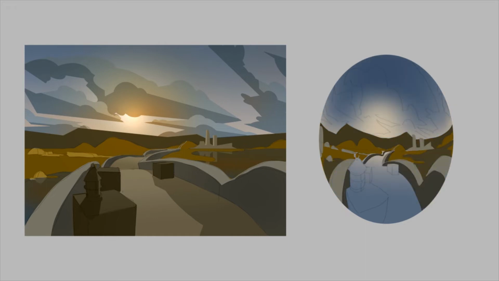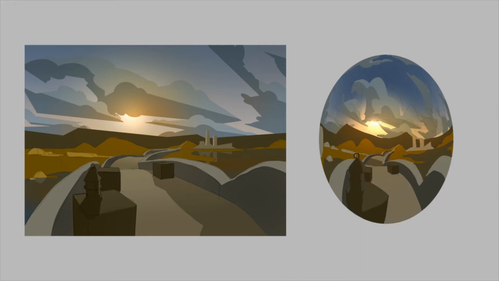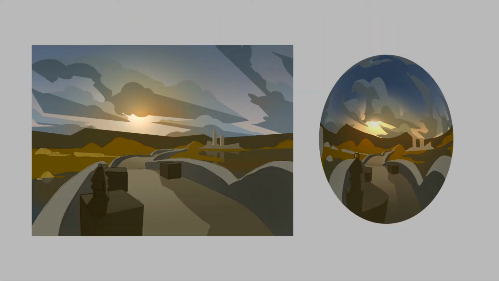Note that this type of curvilinear distortion only applies to rounded objects. Flat plates will reflect things in a linear way, while cylinders would stretch the image out along itself. Don't hesitate to pull up references if something doesn't feel right.